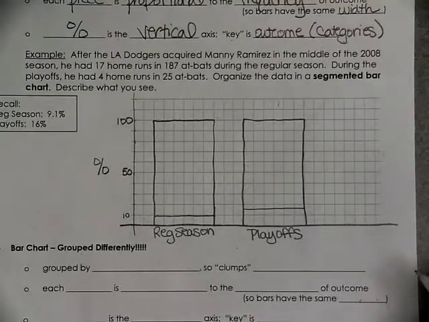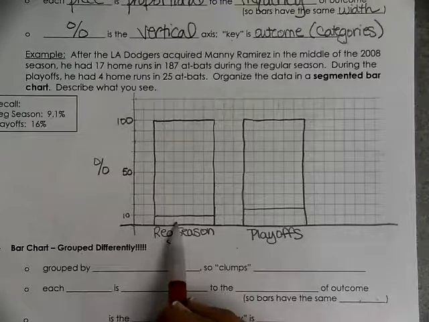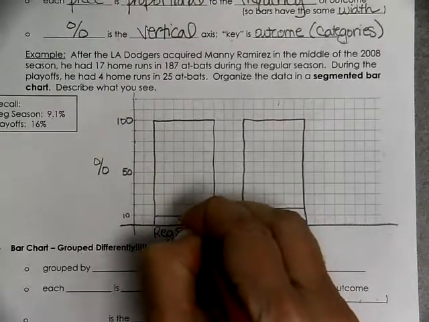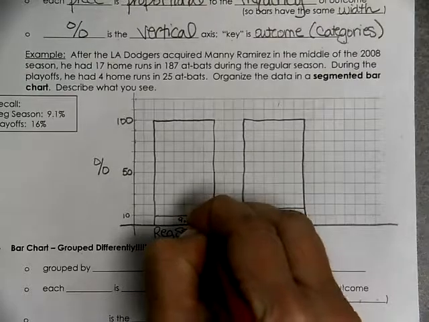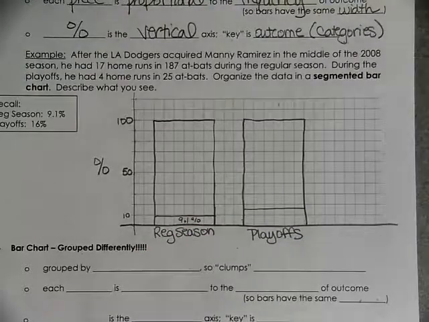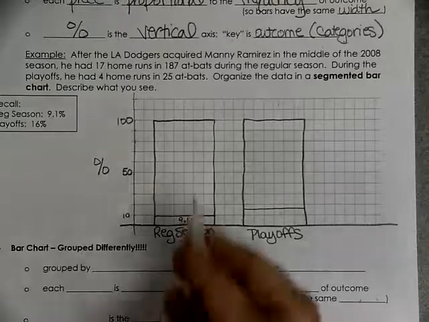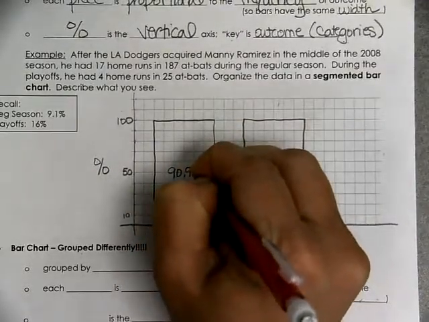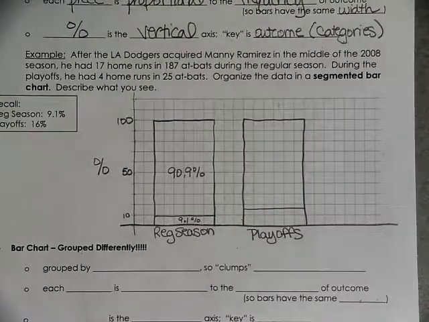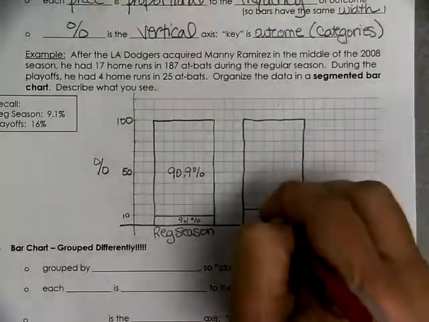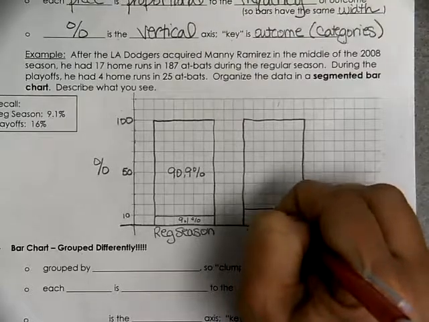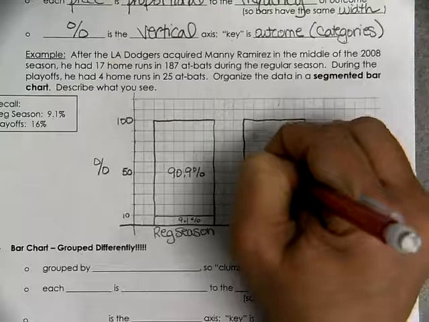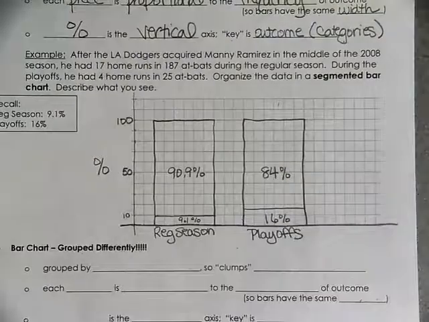So what are some problems with this? Well, again, we don't know what these numbers are, so we should label with the percentages. So 9.1 was the percentage in the regular season, which means that we had 90.9% left. In the playoffs, we had 16%, and then 84% that was left.